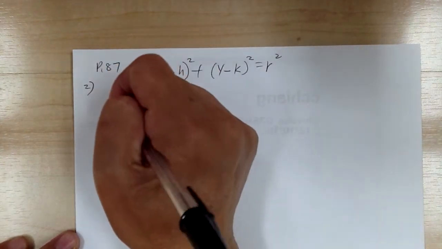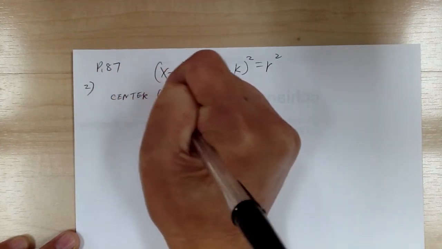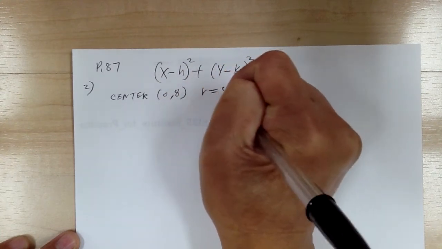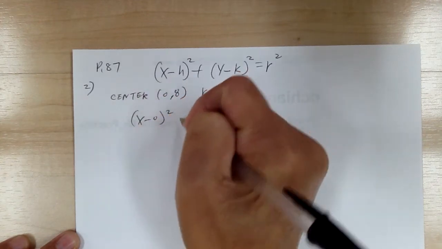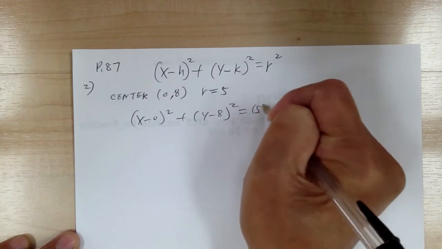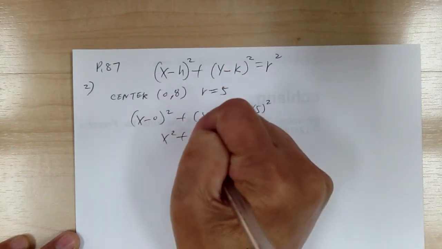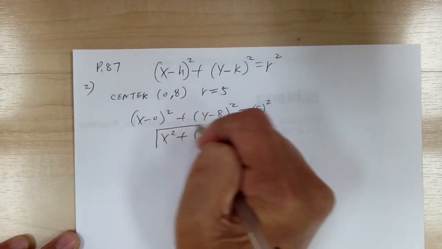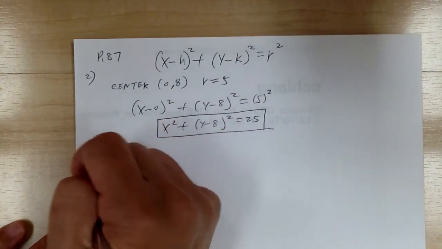So for number 2, the center is at (0, 8) and the radius is equal to 5. So your equation would be x minus 0 squared plus y minus 8 squared equals 5 squared. And you simplify, so you get x squared plus y minus 8 squared equals 25. And you want to keep it in the center-radius form, so don't multiply out.